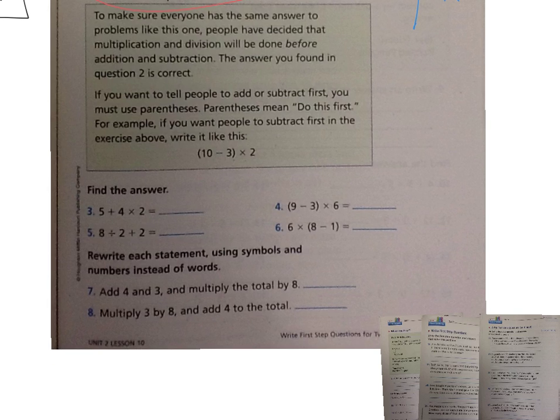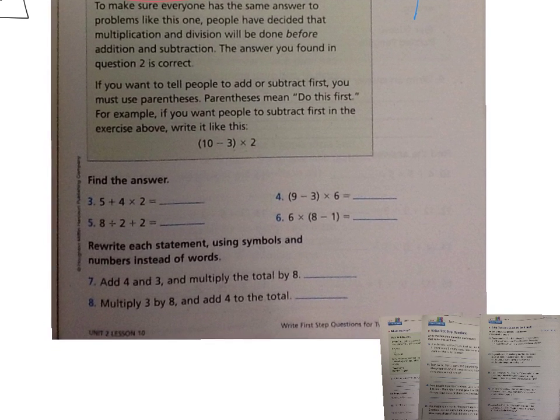All right, so let's find the answers to 3, 4, 5, and 6. Notice there are no parentheses in 3 and 5. There are in 4 and 6. So you know the rule. Yes, you do multiplication and division first before addition and subtraction when there are no parentheses. If there are parentheses, do that first.